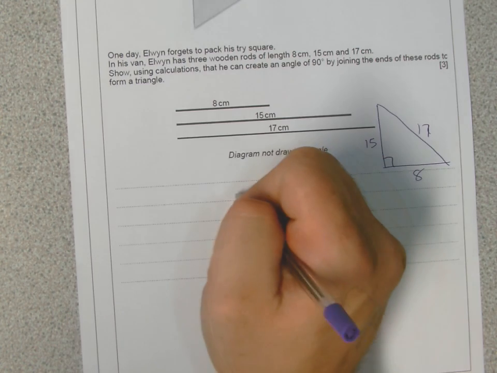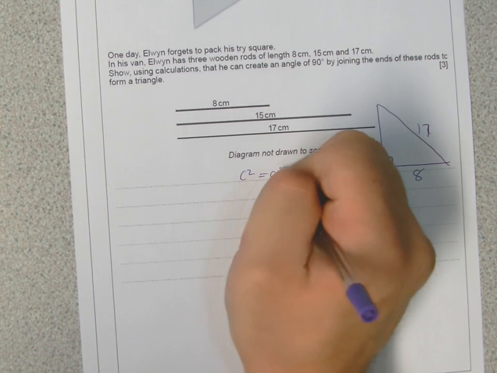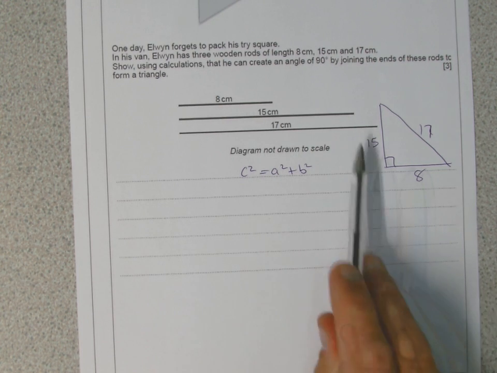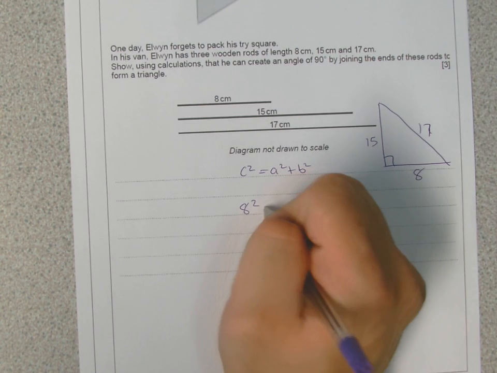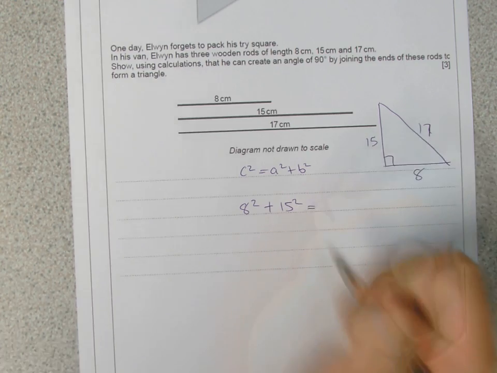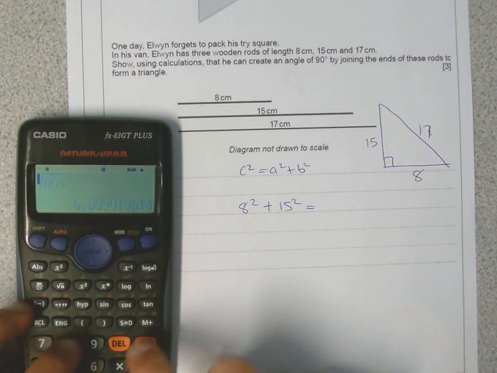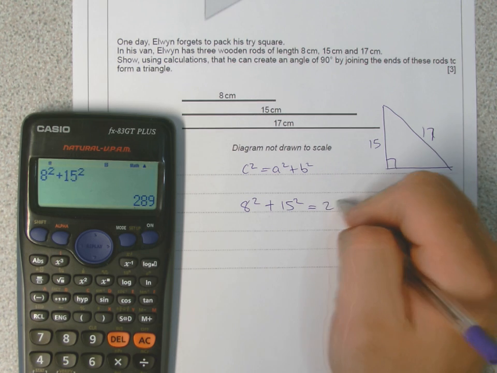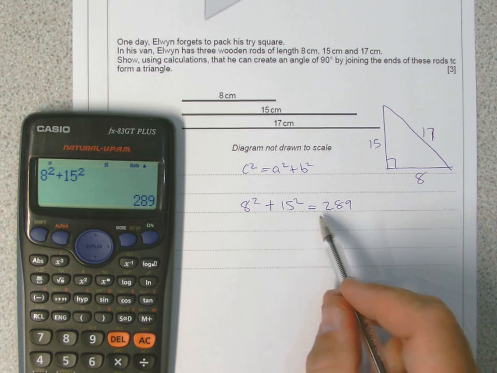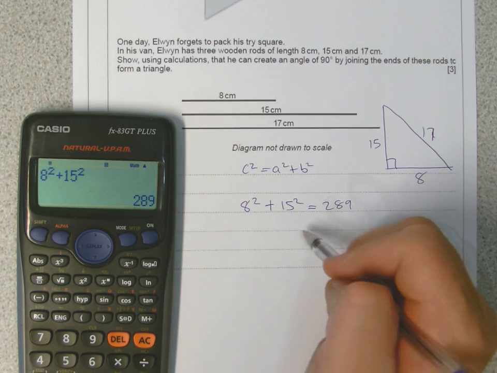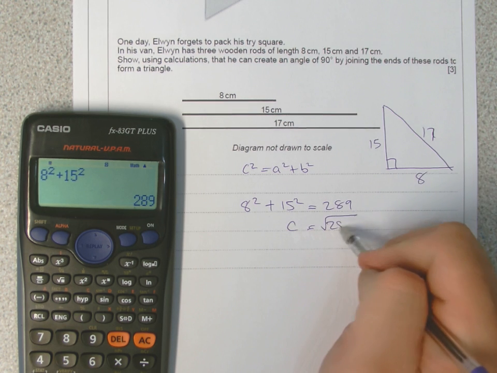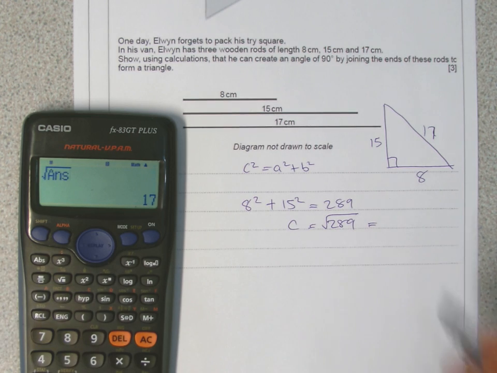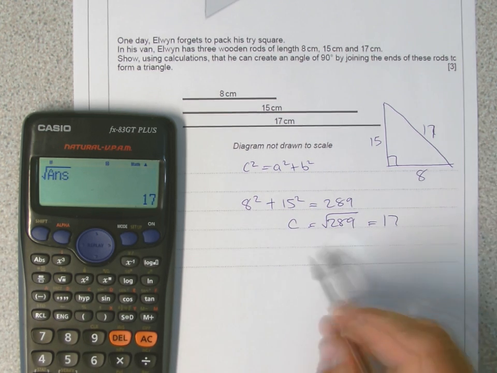Let's try Pythagoras' theorem. Okay, so we know Pythagoras' theorem is this. Let's see if it works here. We've got 8 squared and 15 squared. Let's see what that becomes. Okay, so work that out on my calculator. 289. And of course, what we usually do then to get c, we square root, don't we? So let's square root that. Square root the answer. And look what I get. I get 17. Pythagoras' theorem works.